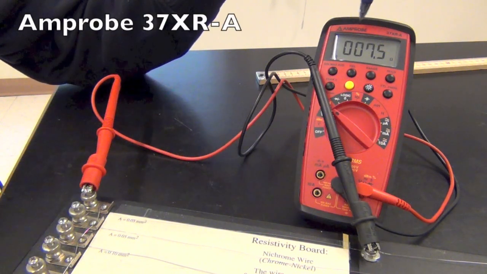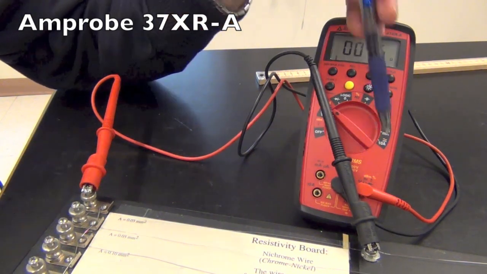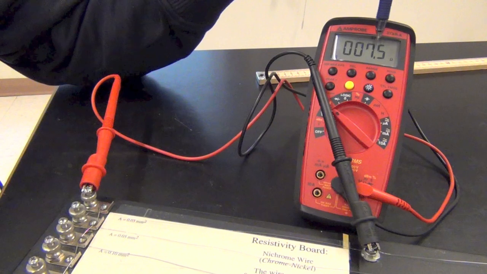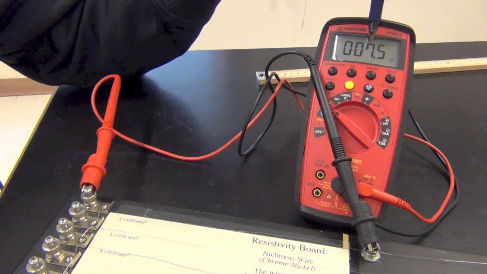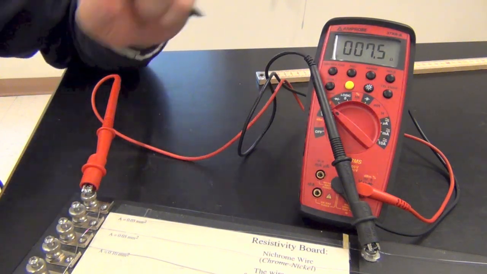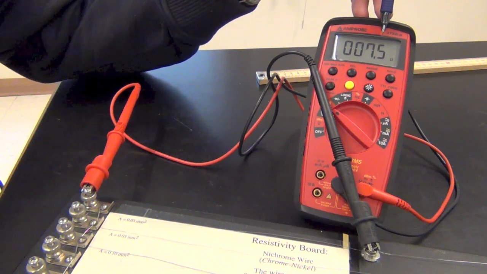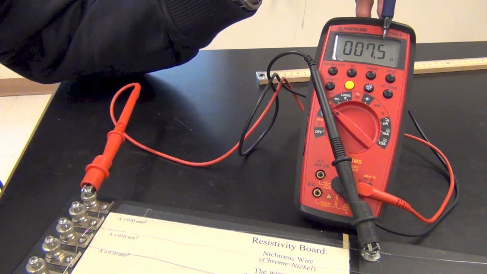Resistance was measured with AM probe 37XR-A. In this particular measurement, I'm reading 7.5. And maybe you've seen that change to 7.4. That lets us know what the uncertainty is. With digital measurements, there's two observations you want to make. One is, what's the smallest decimal that it's reading? And secondly, how is it counting there? Some of our digital measurements don't count by ones at the smallest decimal place. Instead, they count by twos or even by fives.